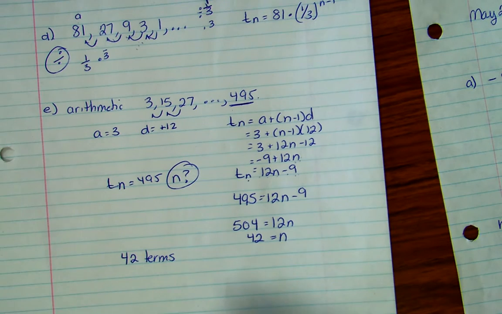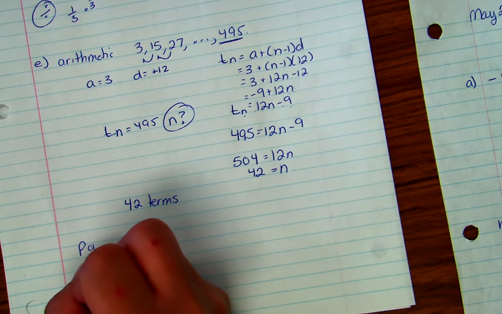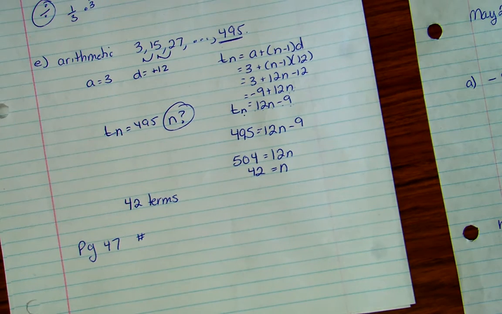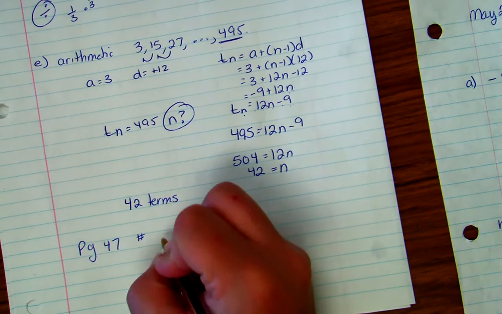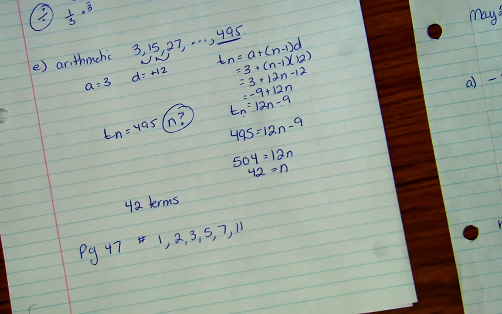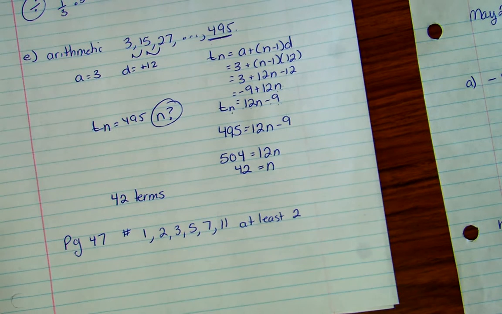So what I would like you to look at, starting today, and we're going to work on these and talk about them tomorrow, is on page 47. Look at questions 1, 2, 3, 5, 7, and 11. Now there are lots in those questions. There's multiple A, B, C's in each. I want you to do at least 2 out of each question.